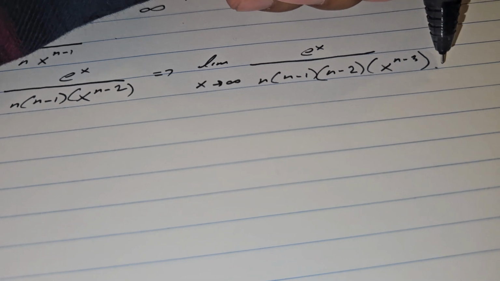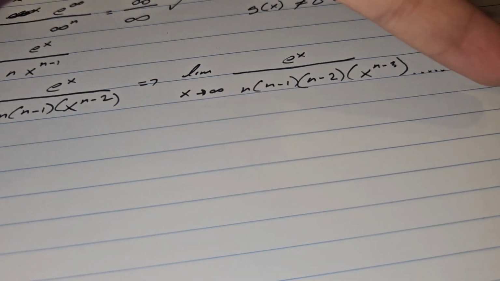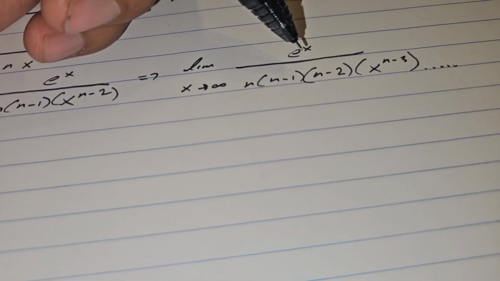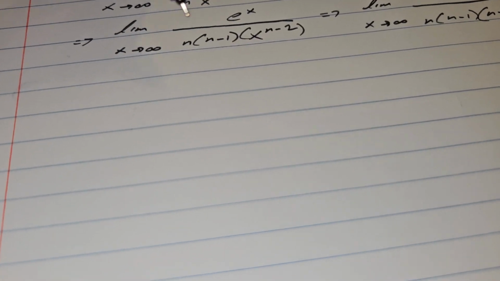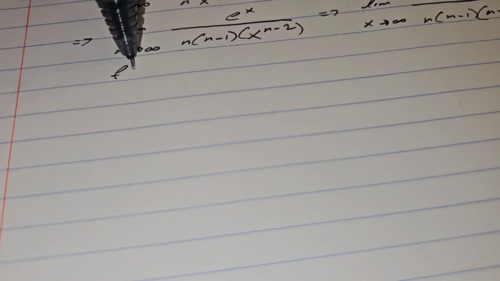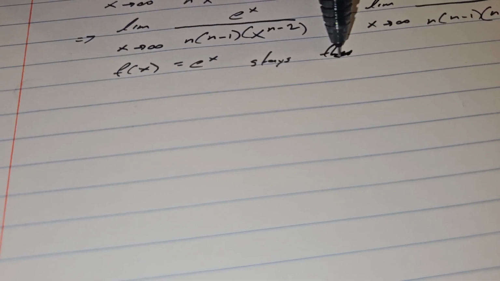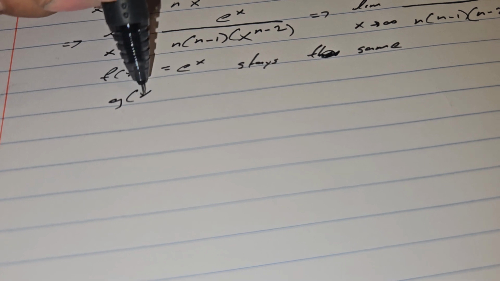If you keep doing this, it will just keep going on forever, right? Now look at this. The e to the x stays the same, right? So f of x, which is e to the x, stays the same. Now we have g of x.